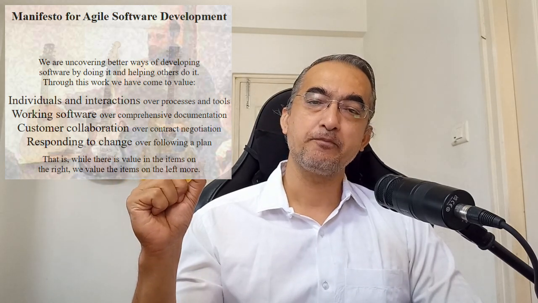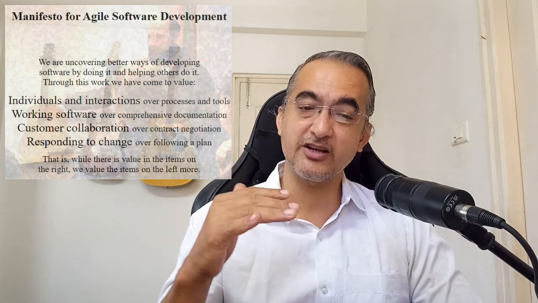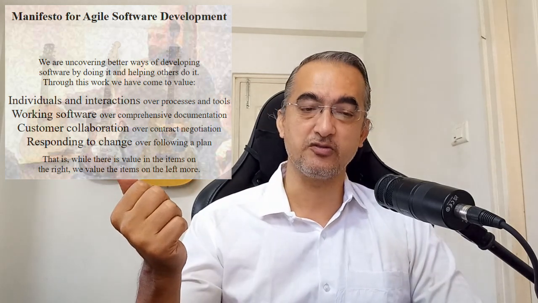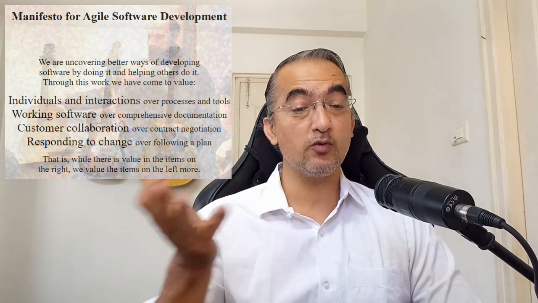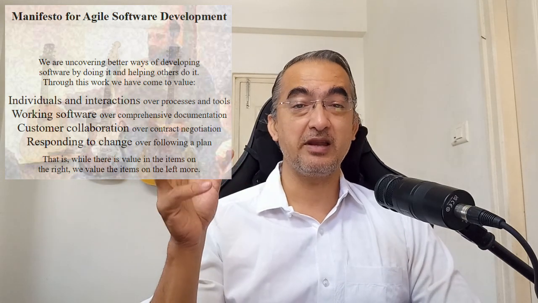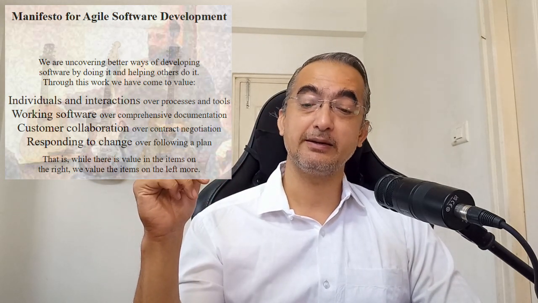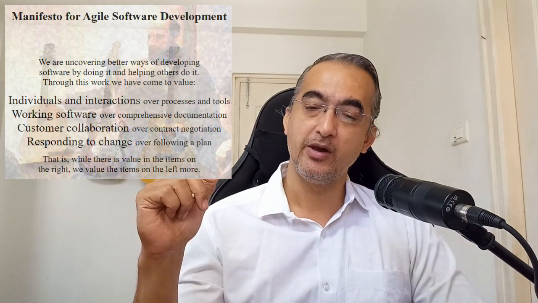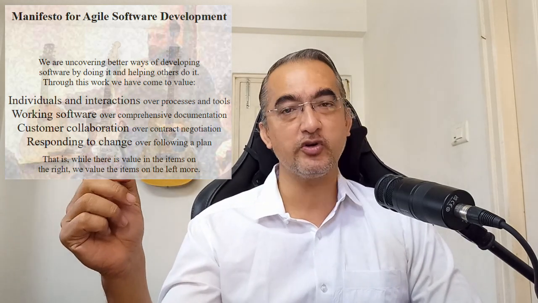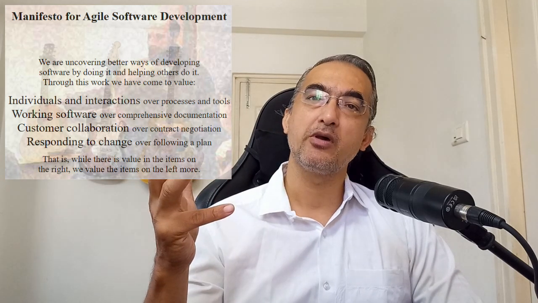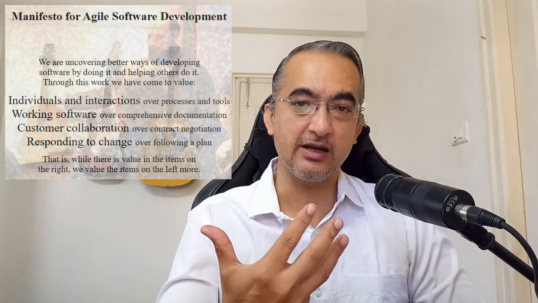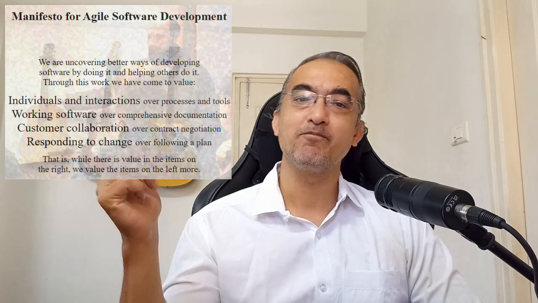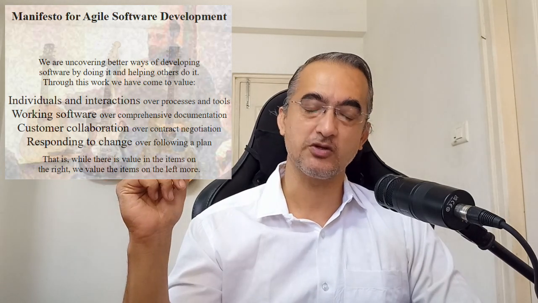It's just that they value individuals and interactions more than processes and tools. Working software over comprehensive documentation. Now, there's a belief out there where people think that Agile means throw all the documentation out of the window, but that's not the case. It's not that there is no documentation in Agile. It's just that they value working software more than comprehensive documentation.